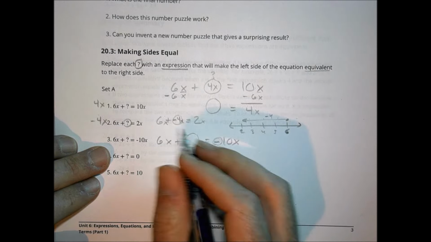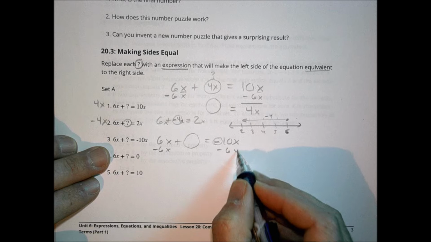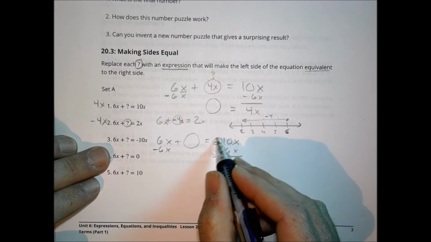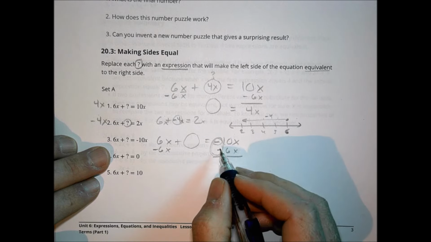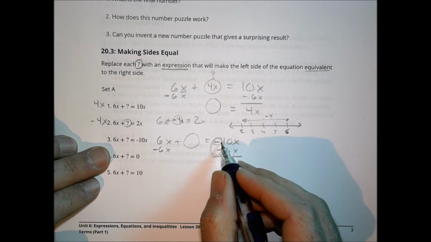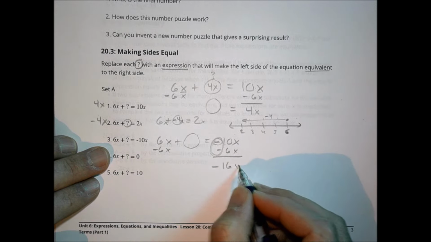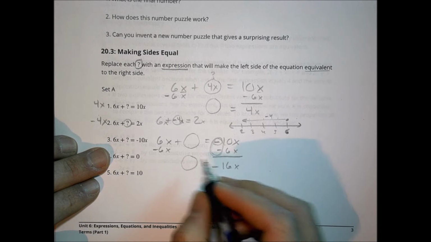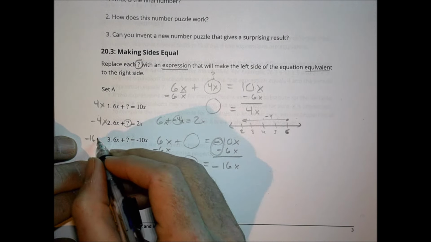So I could do something like I did in the first one. I could subtract a 6x from both sides, and when I do that, I have like terms. They're both negative, so because they have the same sign, I'm going to combine that to make a negative 16x. Well, that value is what's going to go inside my circle. So what I'm missing here is a negative 16x for number 3.